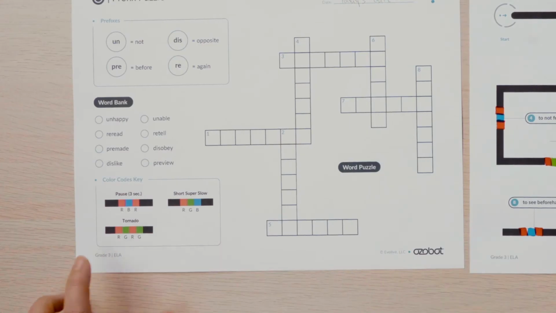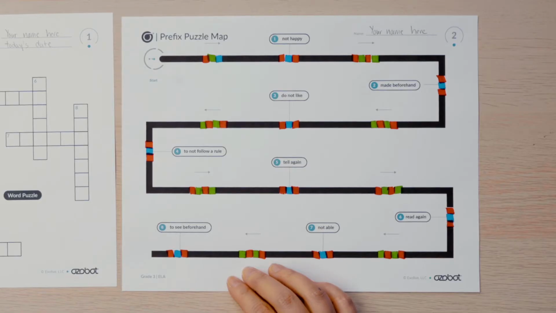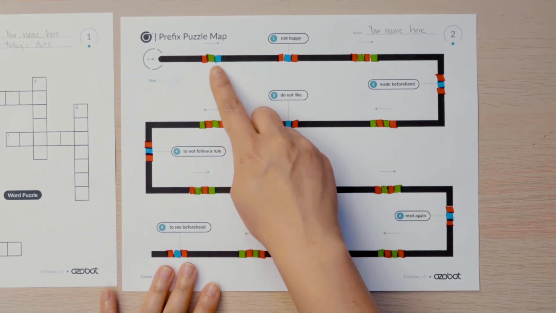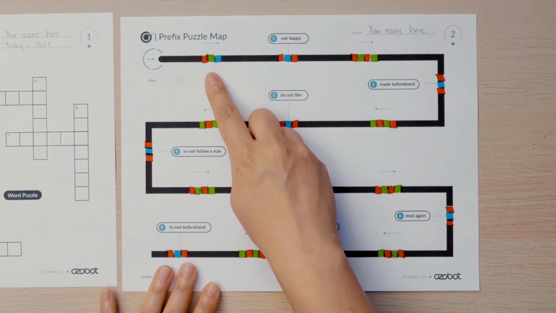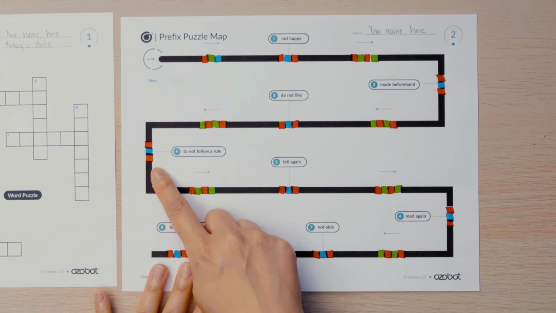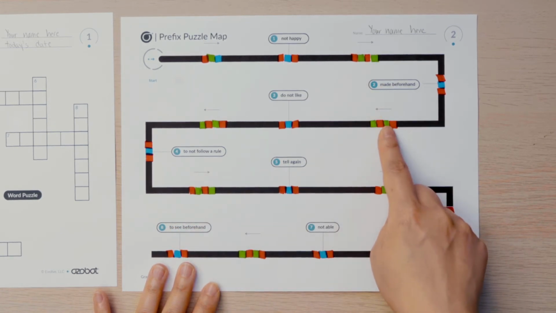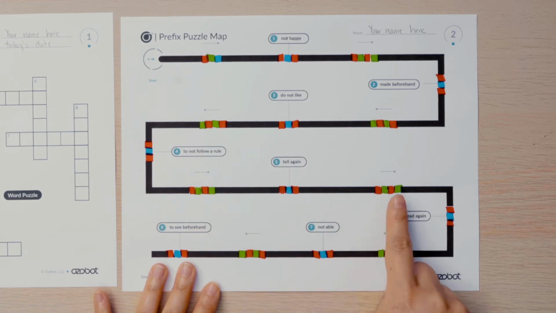Find the color code key on your map to see the color codes you will use: tornado, pause, and short, super slow. On my map, the path begins with a short, super slow color code to set the speed of the bot. Then the bot is programmed to pause or wait at each definition and to spin like a tornado between each definition.